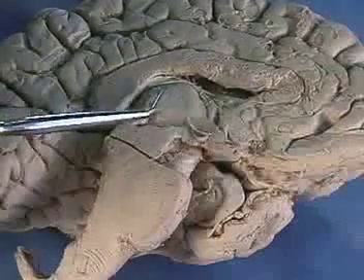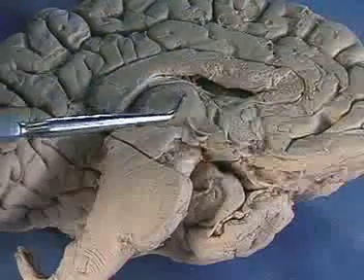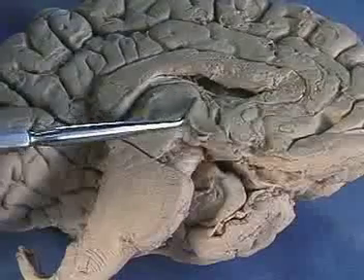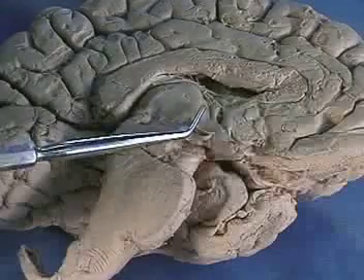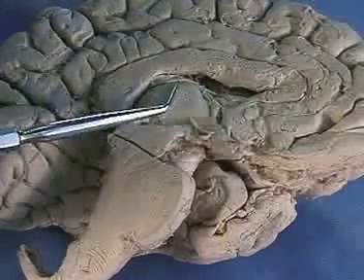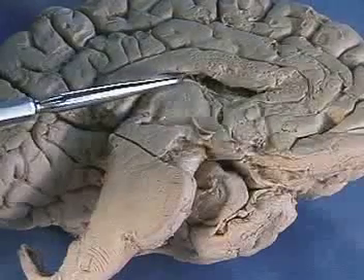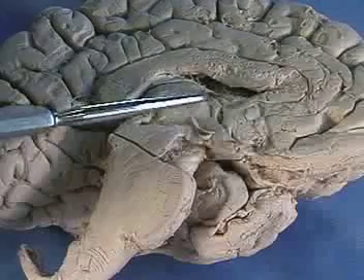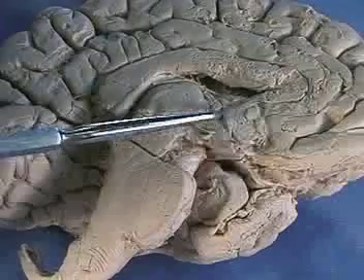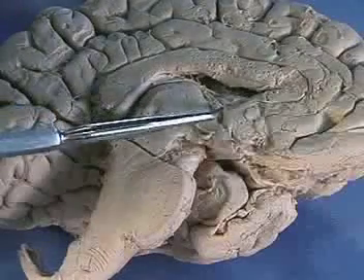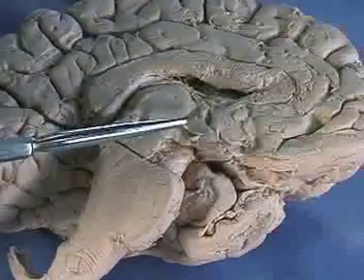Here, right at the midline, underneath the body of the corpus callosum, we see this big eminence here, which we recognize as what? The thalamus. One other thing we pointed out was that coming up over the thalamus was this major fiber bundle. This fiber bundle is what? That's the fornix.